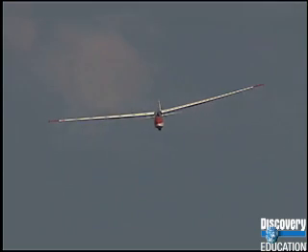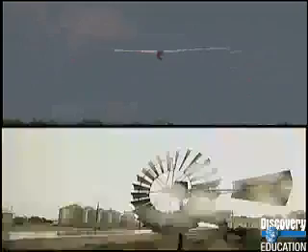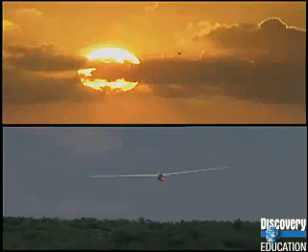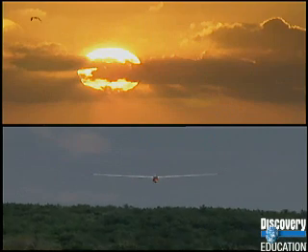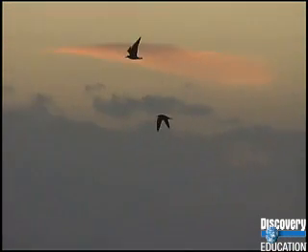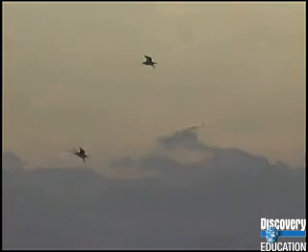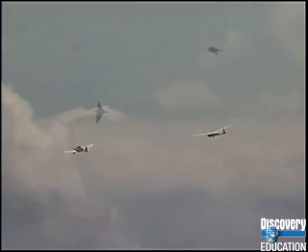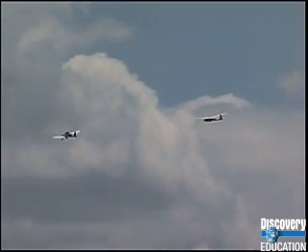Gliding or soaring is a sport of motorless flight, and we do this by using rising air currents, either generated by wind or generated by the heating of the ground by the sun. The gliders soar the way the birds soar. You find rising air and try to stay in it.